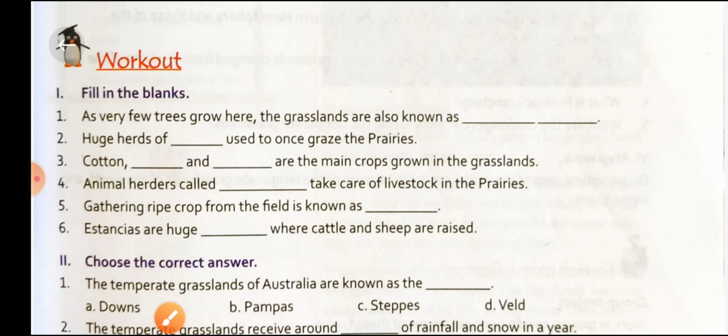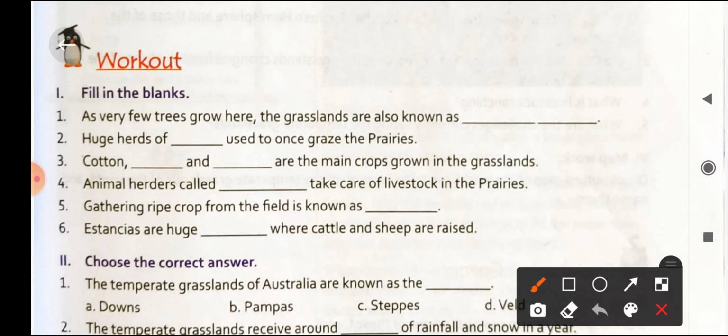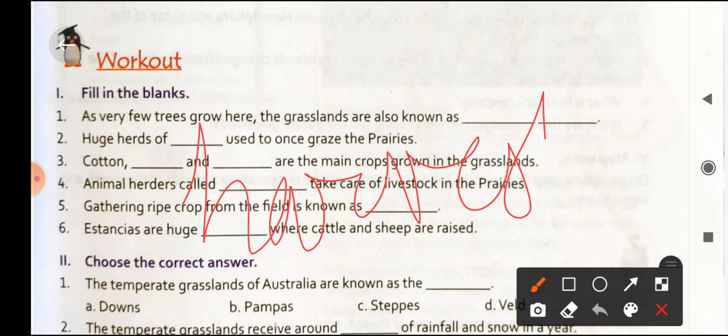Okay, next: gathering ripe crops from the field is known as harvesting.